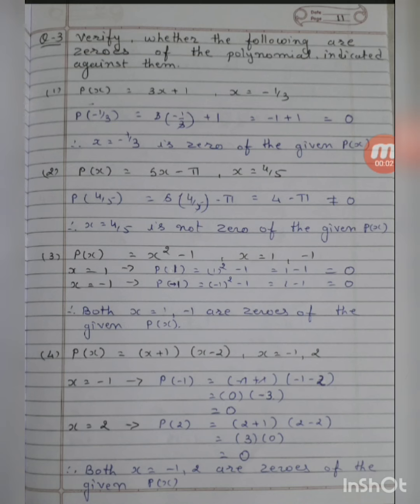Now number 2. P(x) is equal to 5x minus pi. X is equal to 4 by 5. P(4 by 5) is equal to 5 multiplied by 4 by 5 minus pi, which is equal to 4 minus pi, which is not equal to 0. So, x is equal to 4 by 5 is not a zero of the given p(x) because here p(4 by 5) is not equal to 0.